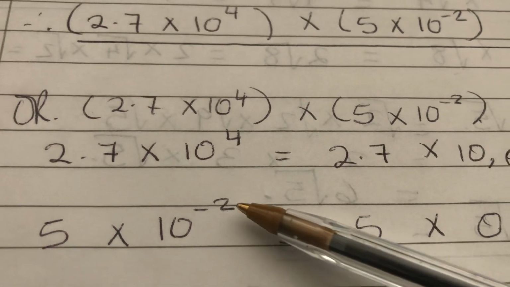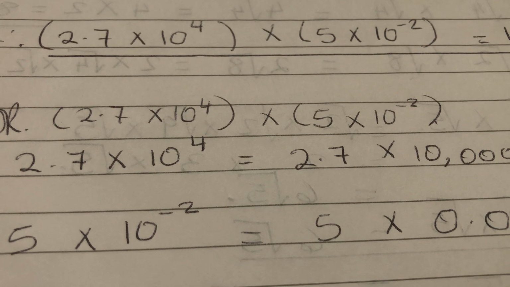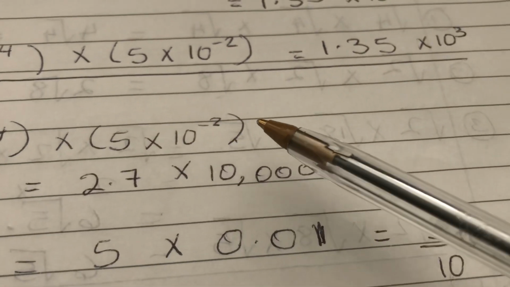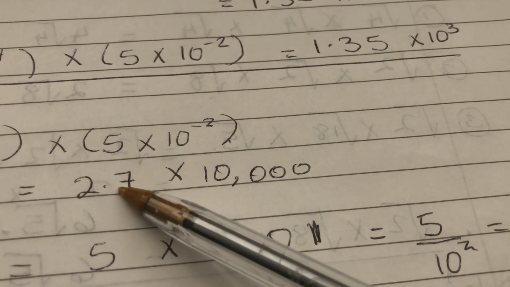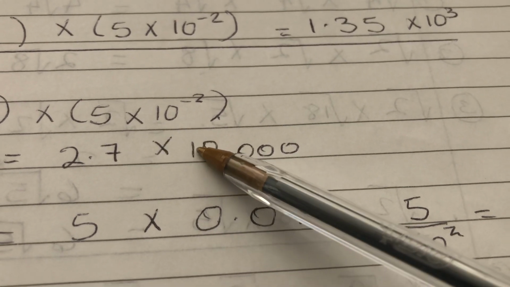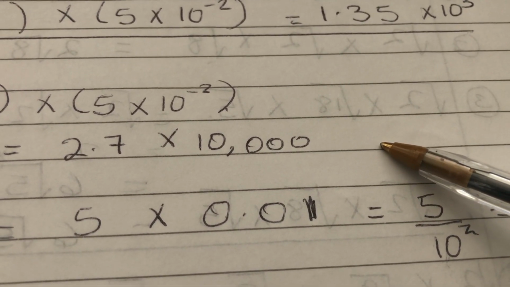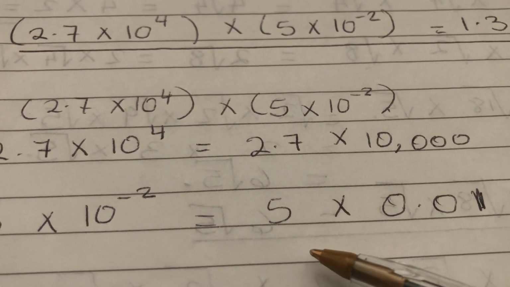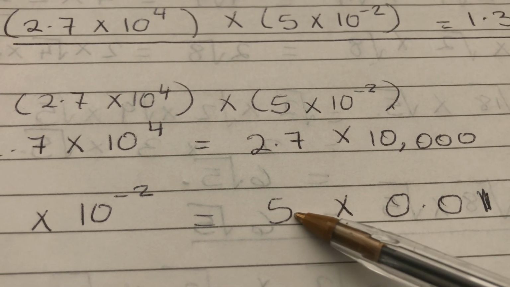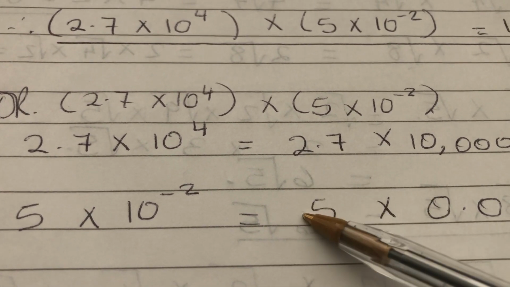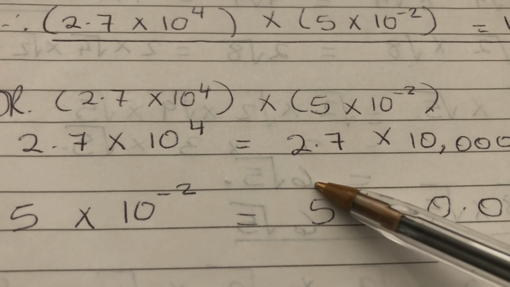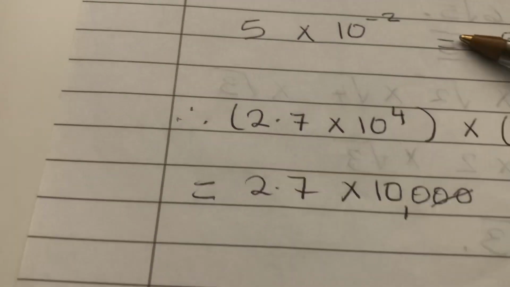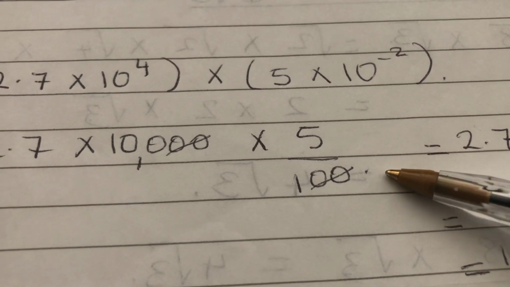Or you can multiply the numbers out, as I said. So 2.7 times 10 to the power 4, you move the decimal place 4 times to your right. 5 times 10 to the power minus 2, so this is 5.0 here. With minus 2, you move the decimal point 2 places to the left. And then you multiply, and this is what you are going to get.